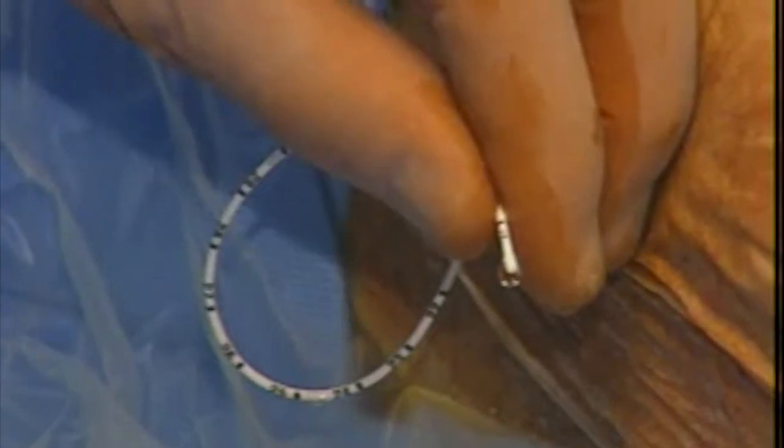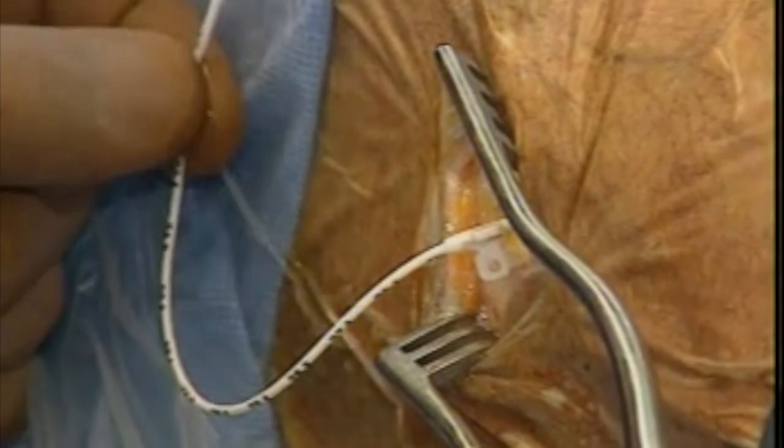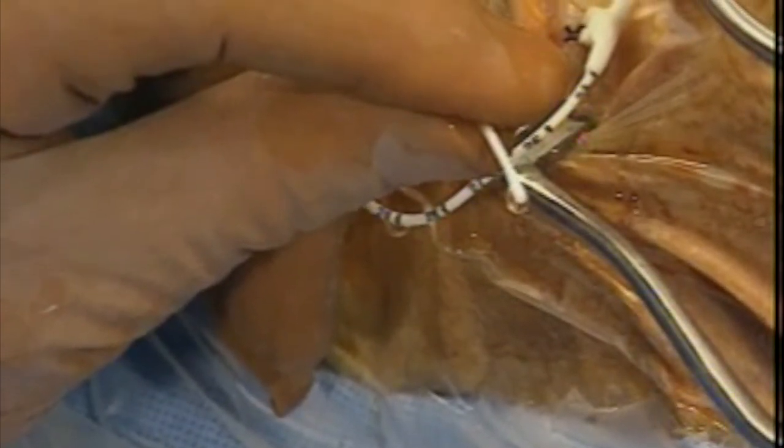After confirming CSF flow, thread the V-wing anchor onto the distal catheter segment and clamp the end of the catheter to the drape above the incision site to prevent CSF leakage. Confirm catheter patency for CSF flow after ligature placement.